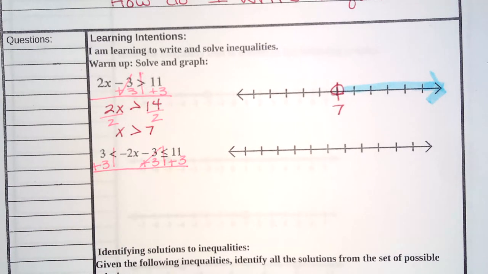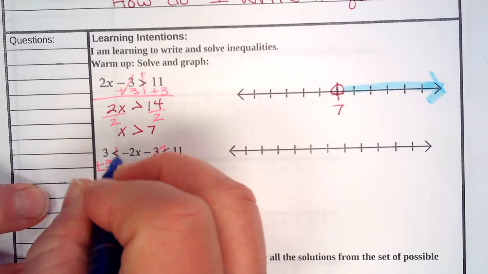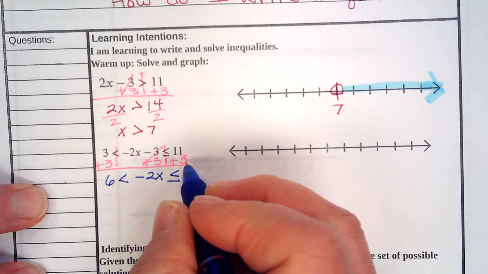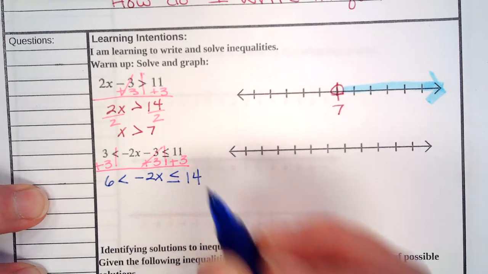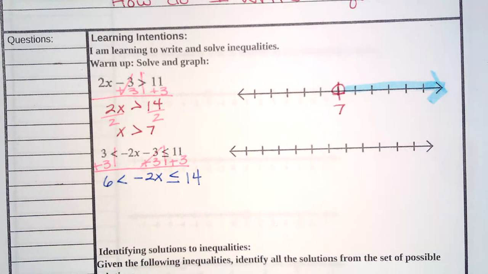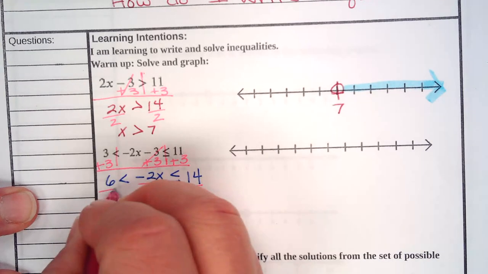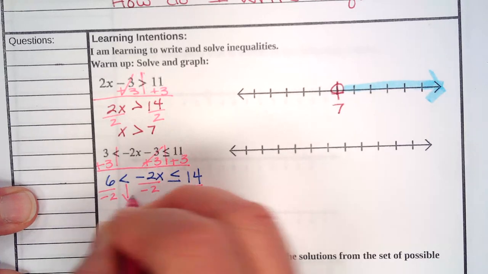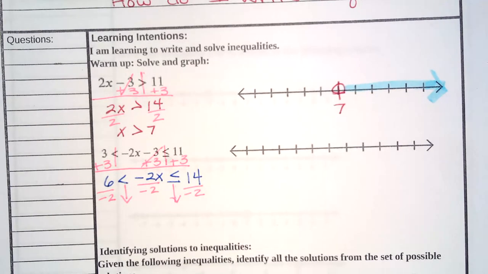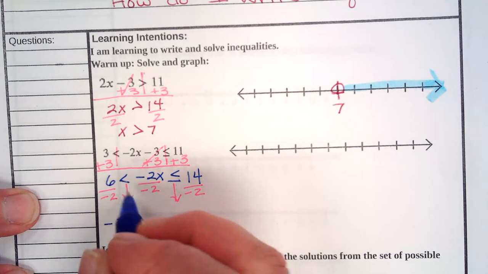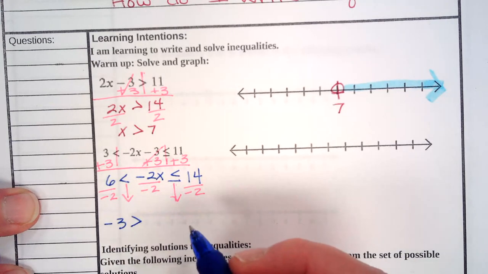Okay, 3 plus 3 is 6. Bringing the symbol down, is less than negative 2x, is less than or equal to 11 plus 3 is 14. Okay, now I'm ready to divide, but I notice it is a negative number. What happens when I divide by a negative number? What happens to my symbols? They become the opposite. So 6 divided by negative 2 is negative 3. Less than becomes greater than.